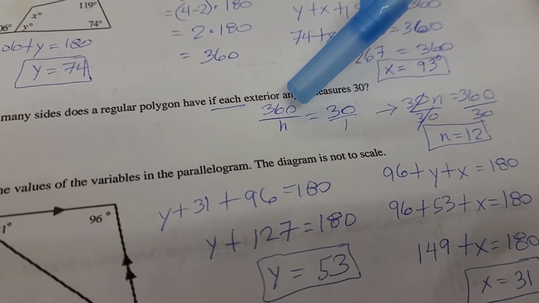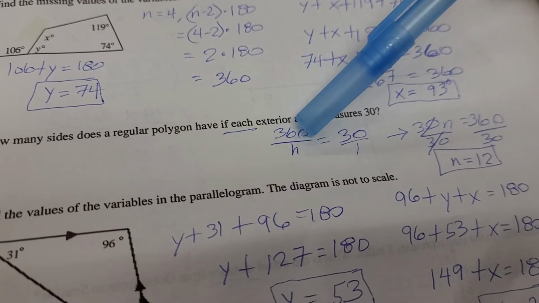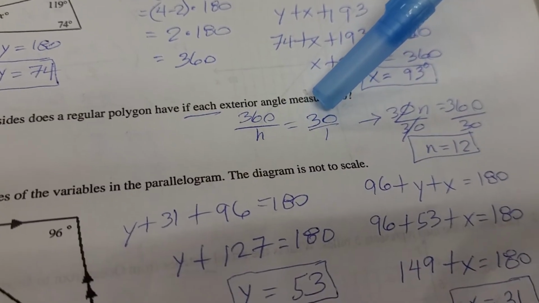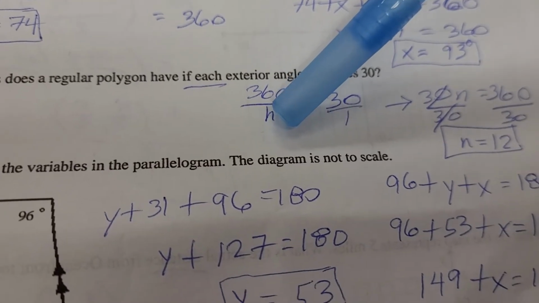So here, all I know is that just one of them is 30. So I'm just going to say 360 divided by n is going to equal 30. So now I just need to solve for n. So how am I going to do that if n is here on the bottom?